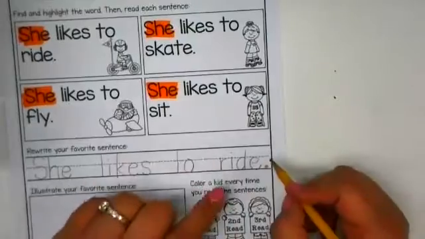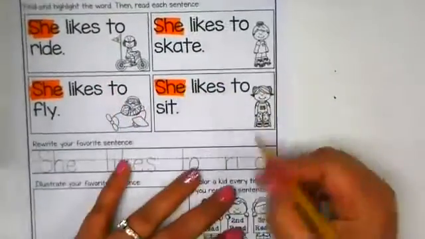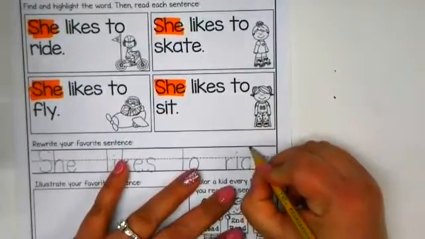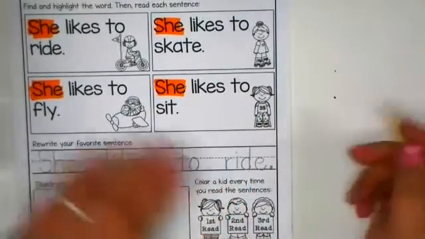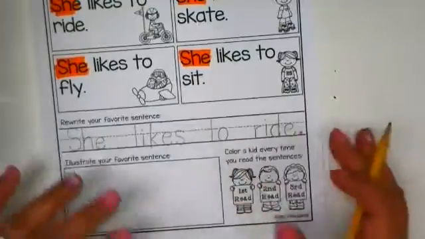And I noticed also something in my sentence that I didn't do. I did not make my D, the line, go all the way to the top. So I'm going to fix that. Okay, so that's what good writers do. When they see a mistake, they go back and erase and they fix it.